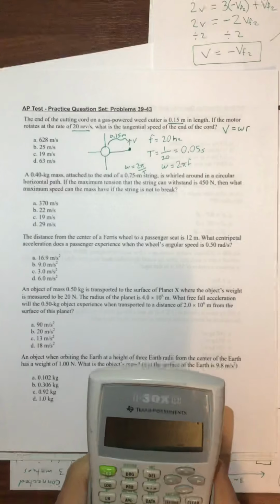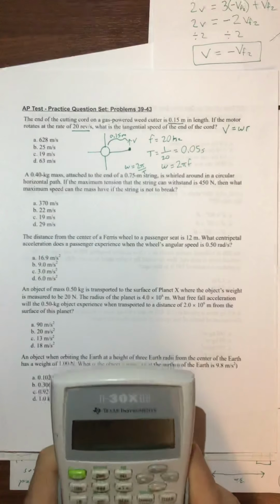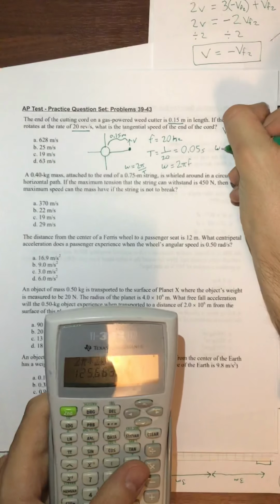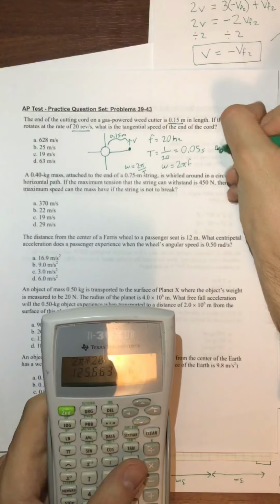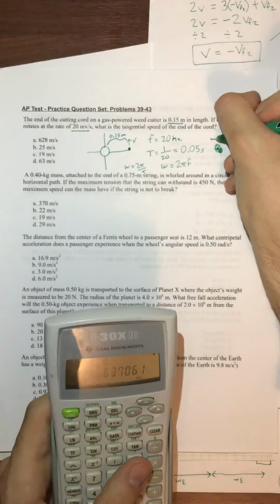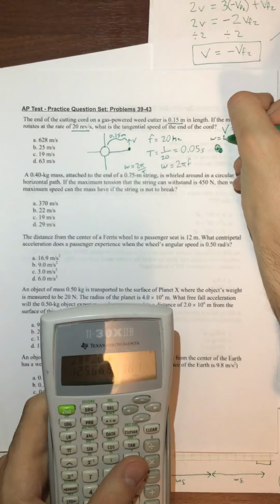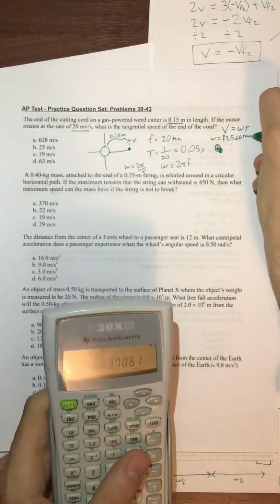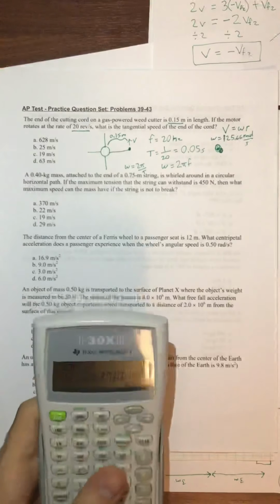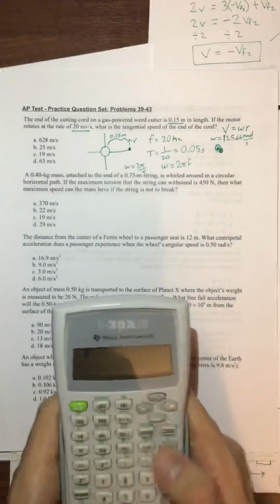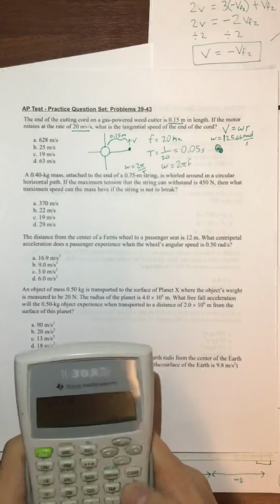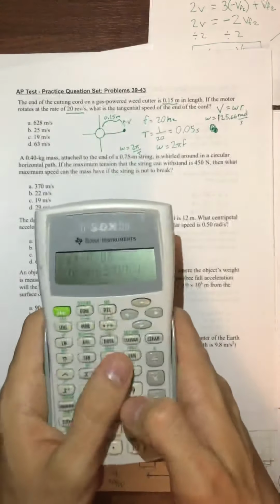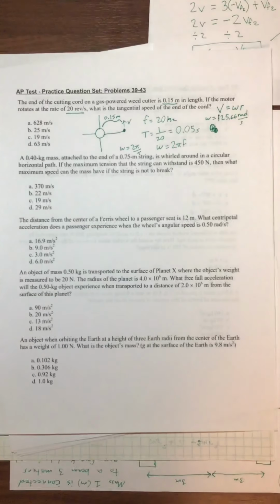So 2 pi times my frequency, which was 20. Okay, so that means I have an angular velocity equal to 125.66 rads per second. I'm going to check that with the other equation just to make sure. Actually, it would make very little sense why that doesn't work out because it's basically the same equation. Yes, I get the same thing using the period equation as well.